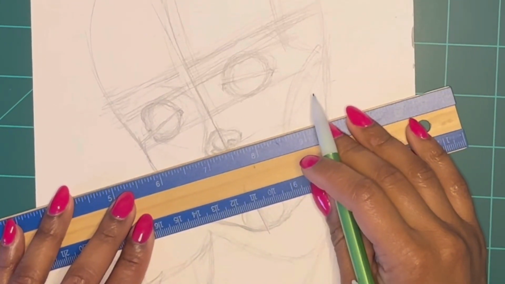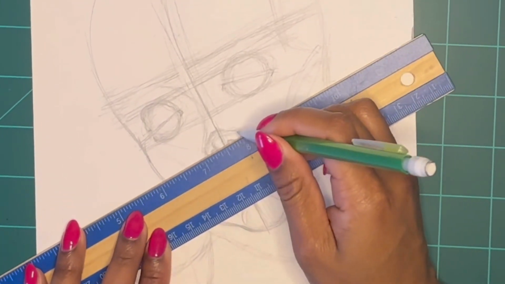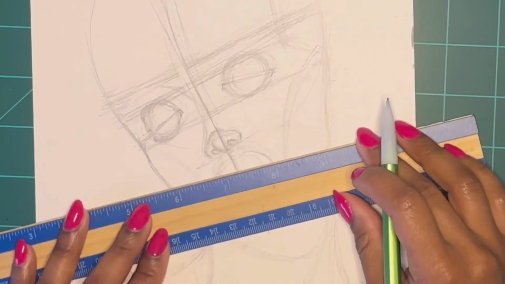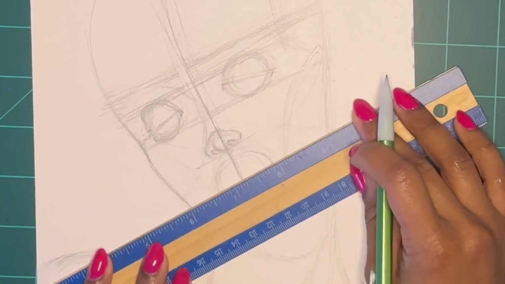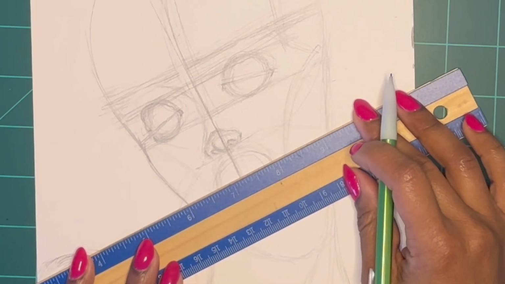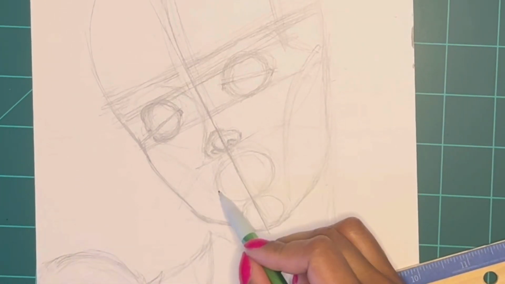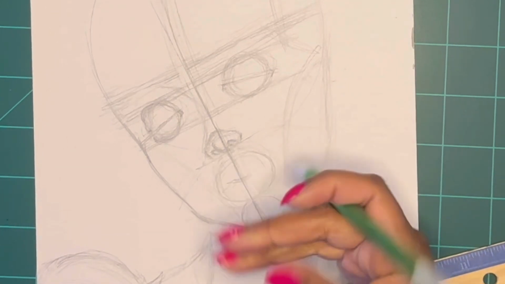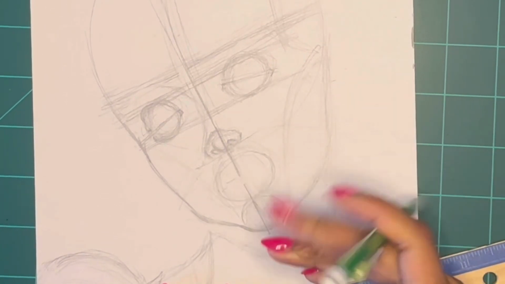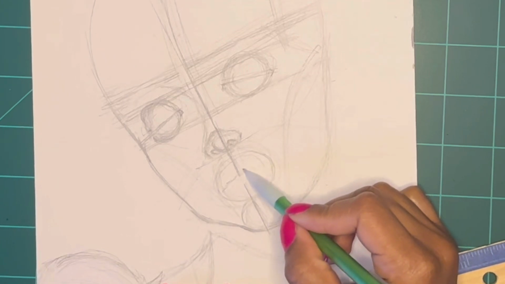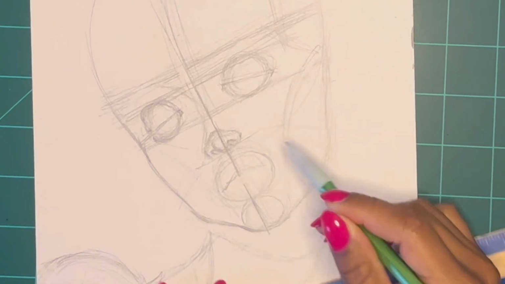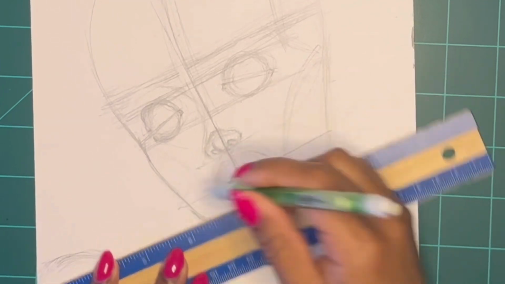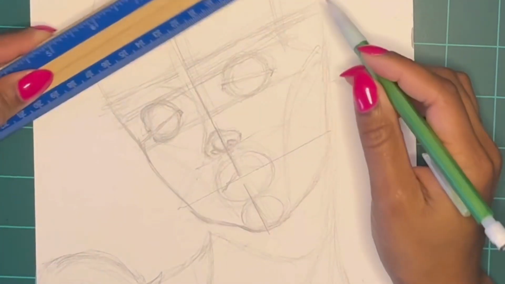If your nose ends up being at this angle like that instead of straight perpendicular, it's gonna look funny. If your mouth ends up being like that, it's not gonna look right. So you want to use a ruler. And she has a rounder mouth. So I'm gonna do that, but you want to use a ruler and you want all the lines to match up. So that's why I use a ruler for that.